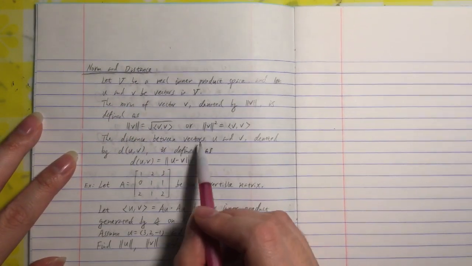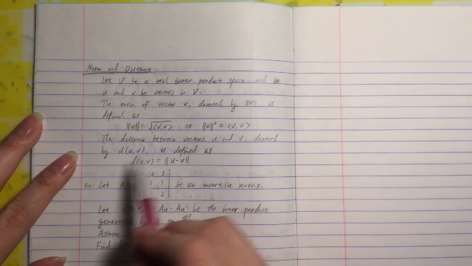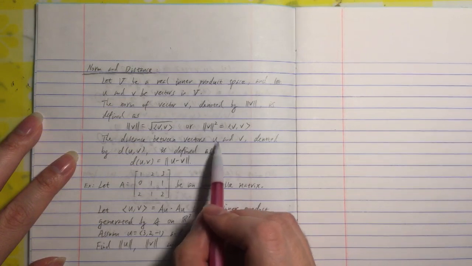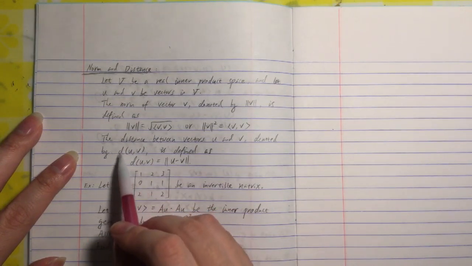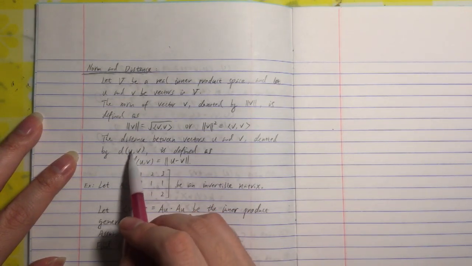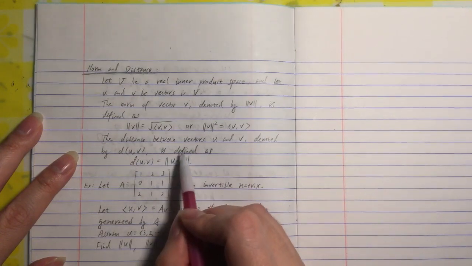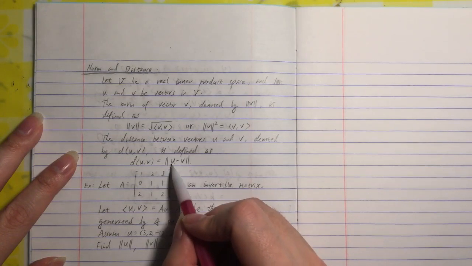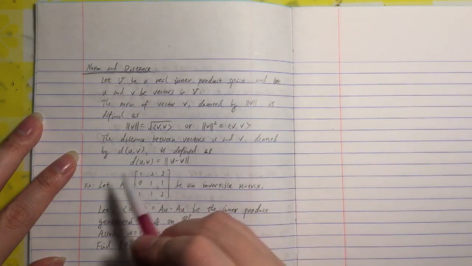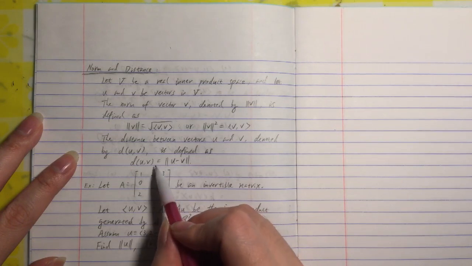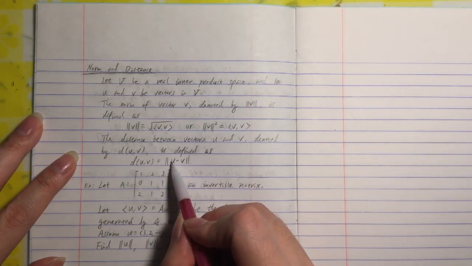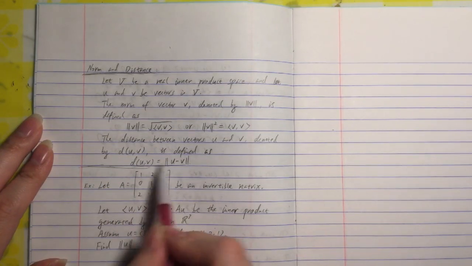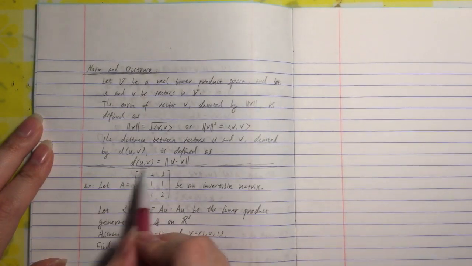The distance between vectors u and v, denoted by d of u and v, is defined as the norm of the vector u minus v. Distance from u to v is the norm of vector u minus v. So keep it in mind. That's how we define norm and distance.